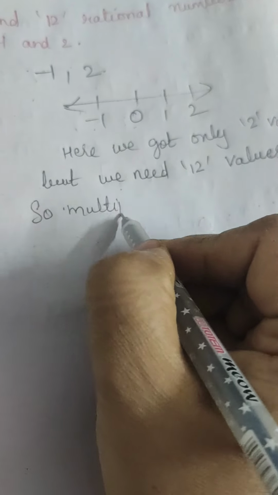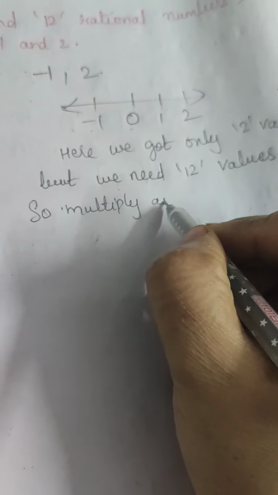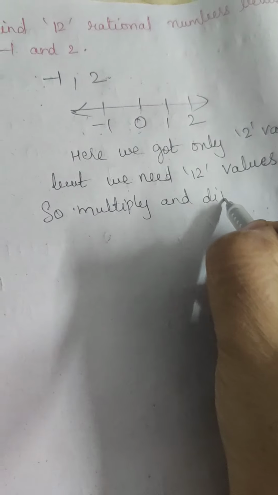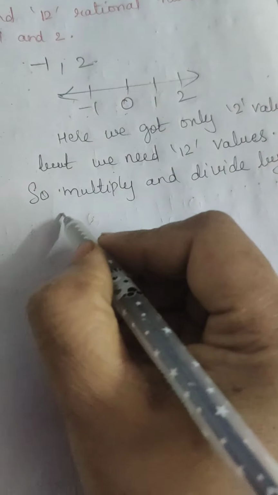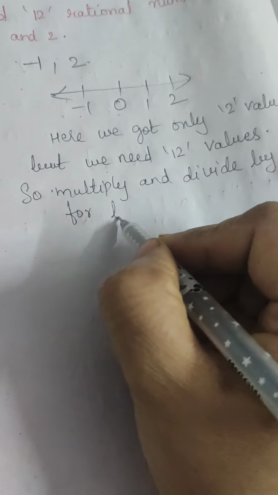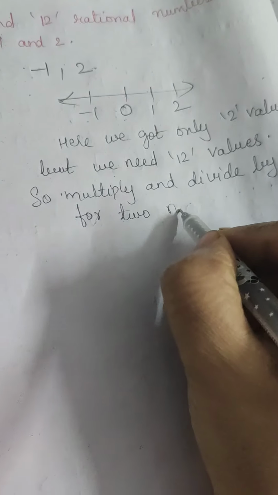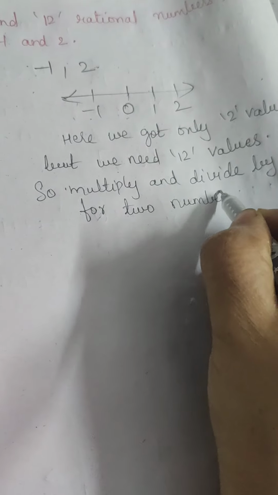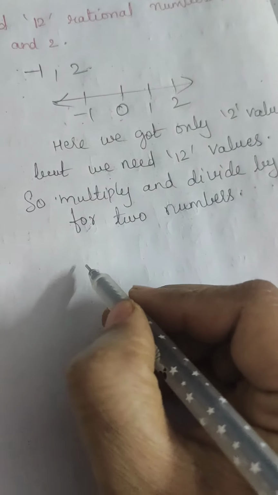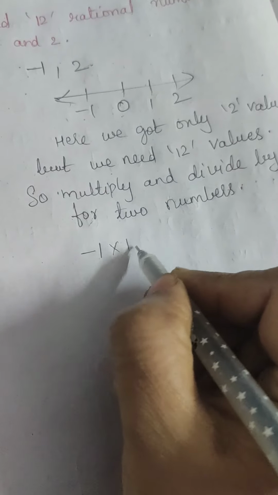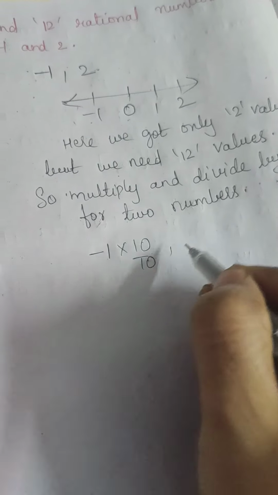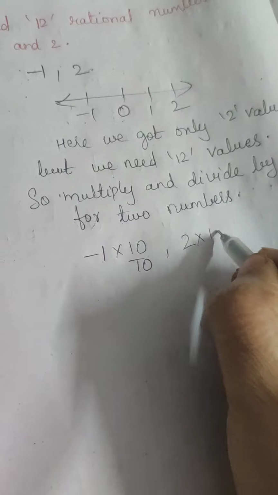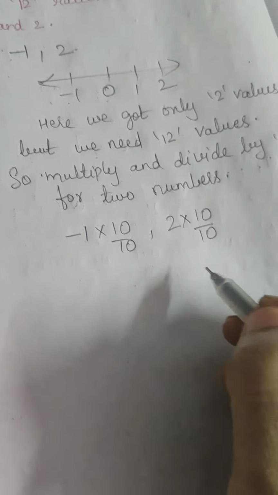Multiply and divide by 10 for the two numbers. For two numbers we should multiply and divide by 10, that is -1 into 10 by 10 comma 2 into 10 by 10.